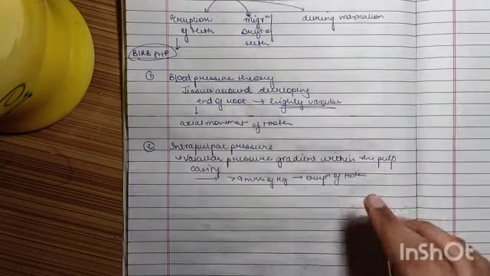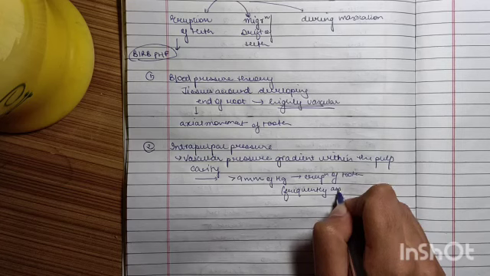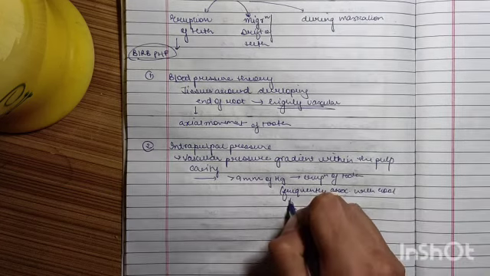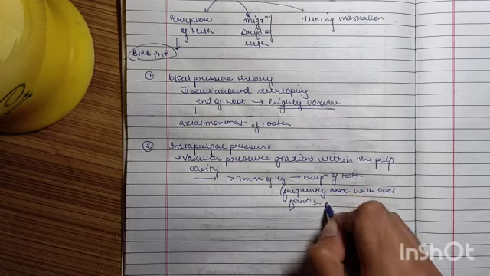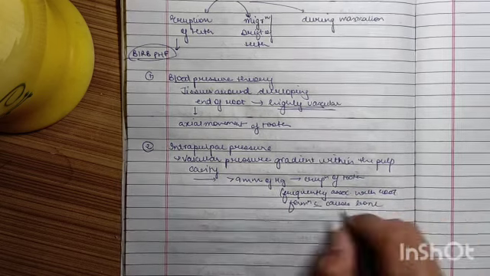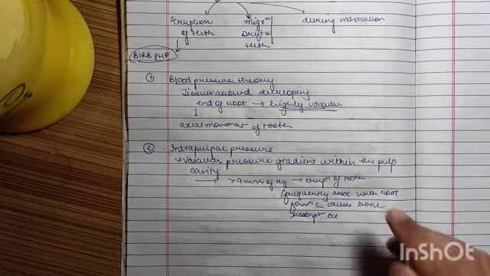Now, this is frequently associated with root formation, which causes bone resorption at the apical area.